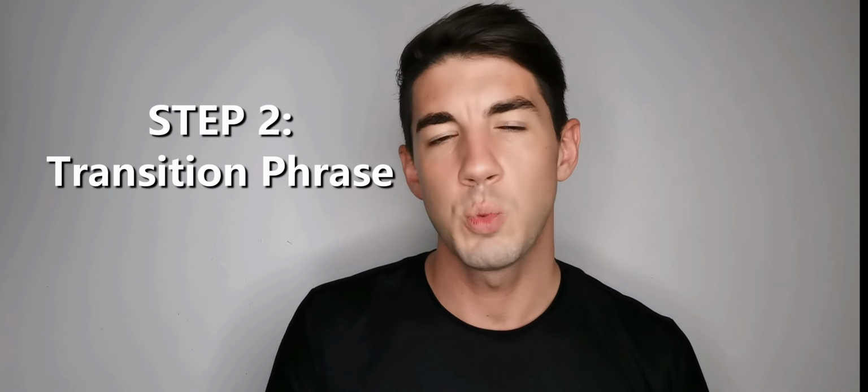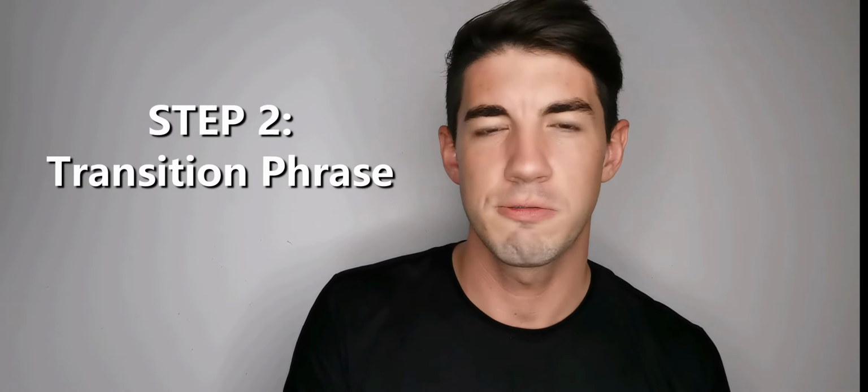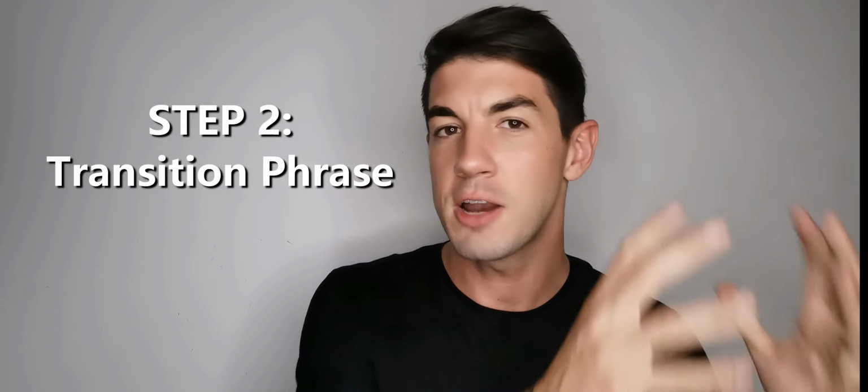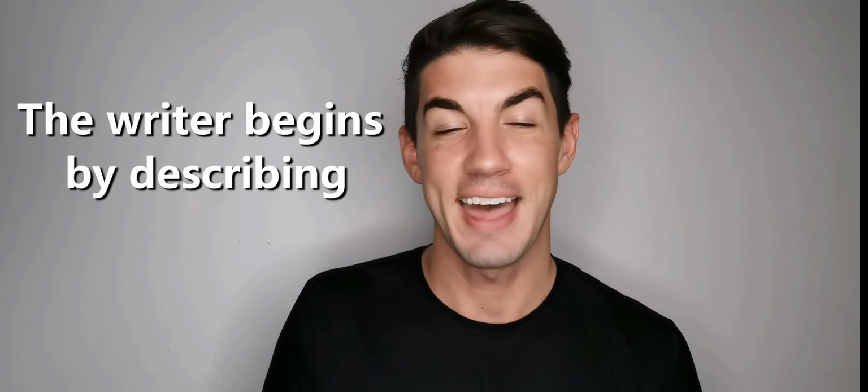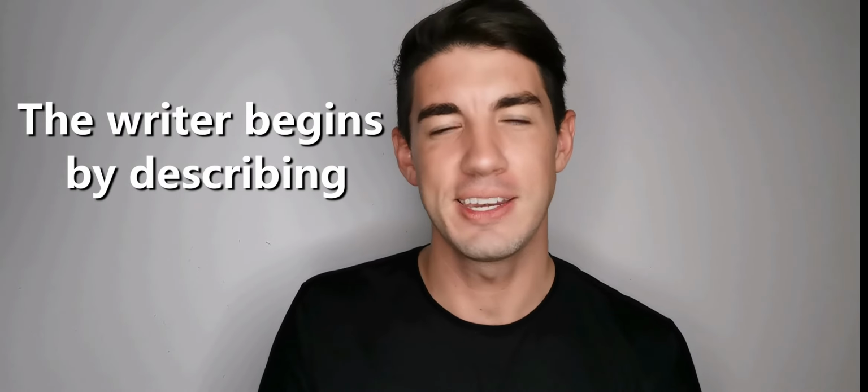So step 2 is what I like to call a transition phrase. You might be thinking, okay, I've done my overall effect. How do I begin to include my evidence, and how do I ensure that my response has that fluidity to it? Something which I forgot to mention previously is that you want to try and highlight an image from the beginning, middle and end of the extract. So I recommend that you simply use the following phrase. The writer begins by describing. That's the writer begins by describing.